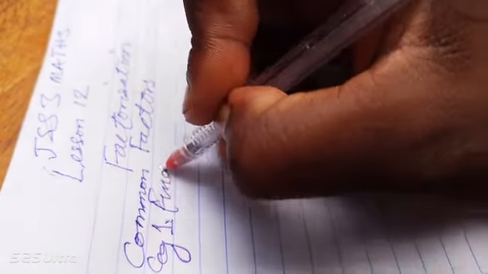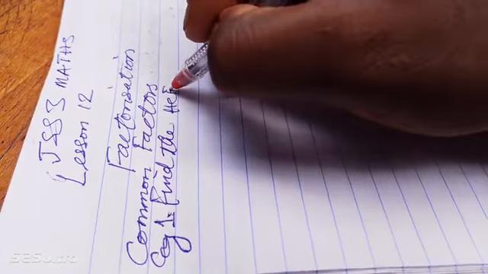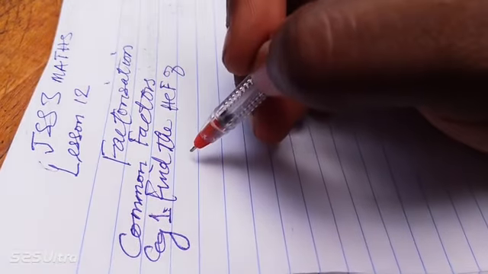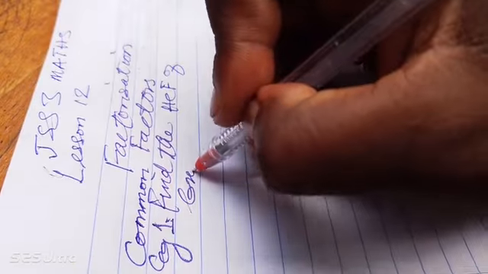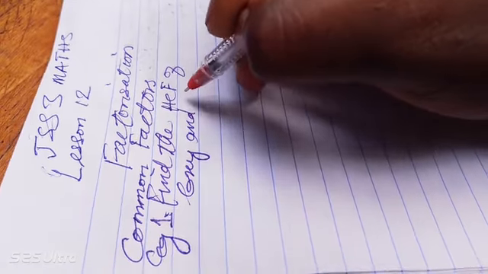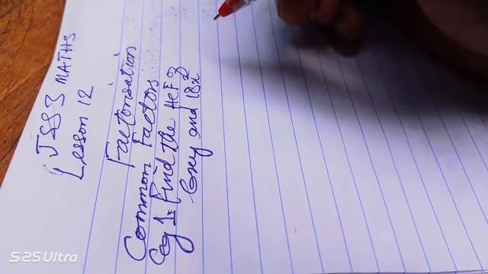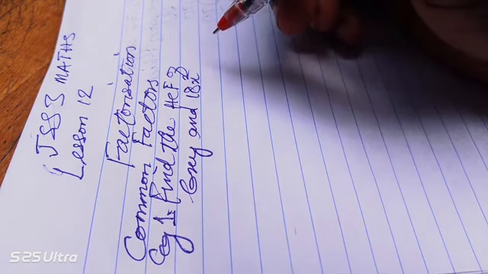Find the HCF of 6xy and 18x squared. Find the HCF of 6xy and 18x squared. Please just look at how I'm going to do this work. I will solve only 2 examples. After that, I will give you work to do.